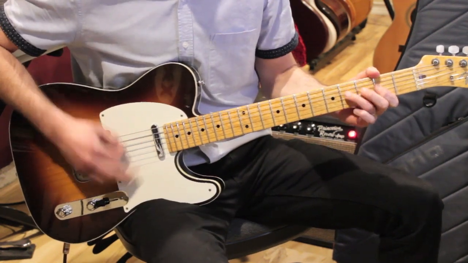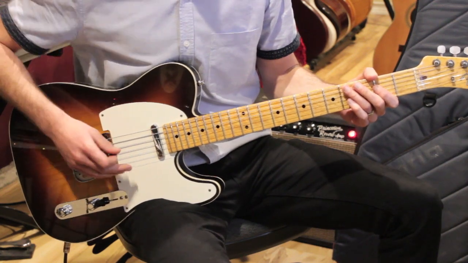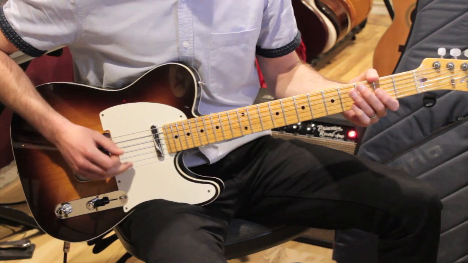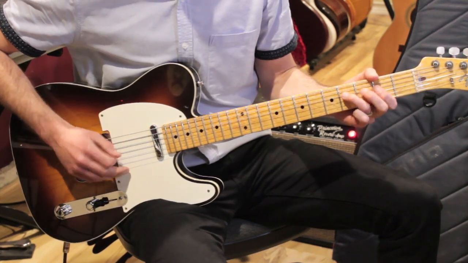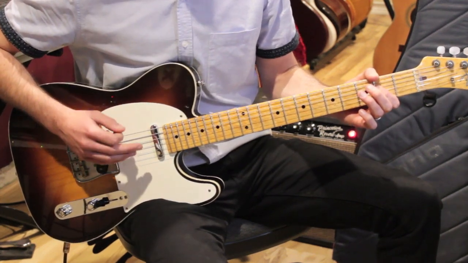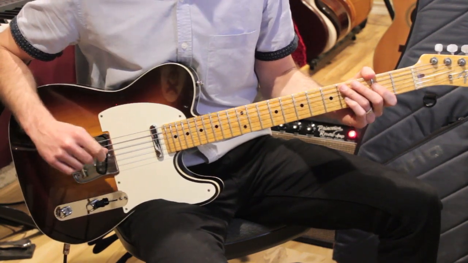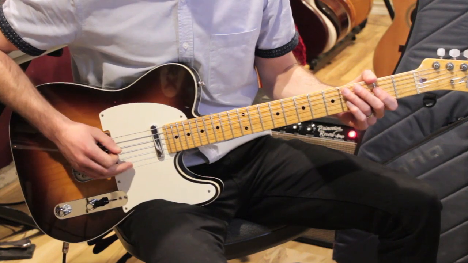So 1 and 2, and this is in blues, they call it like a root 5th to a root 6th sort of rhythm part. 1 and 2, and then we'll start again. 3 and 4, and so just copy paste that little 2-beat pattern there to make up one measure.